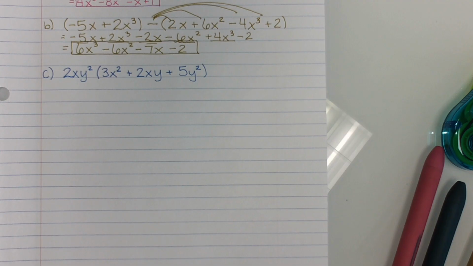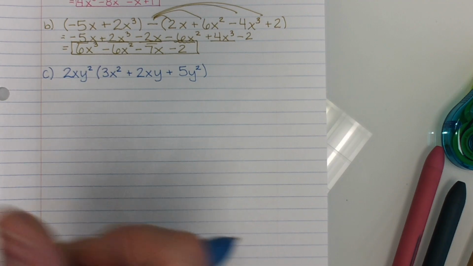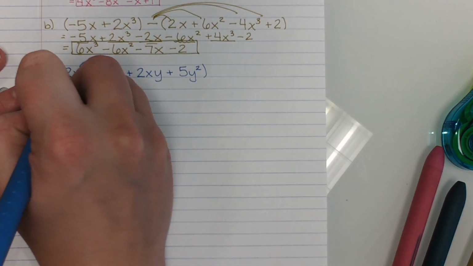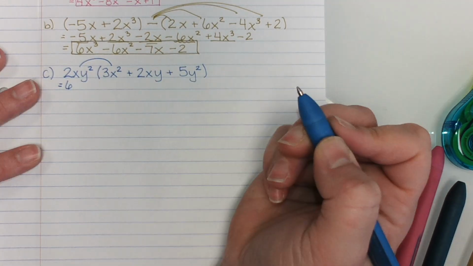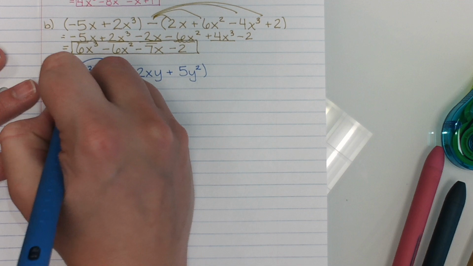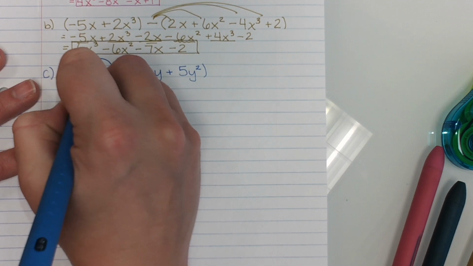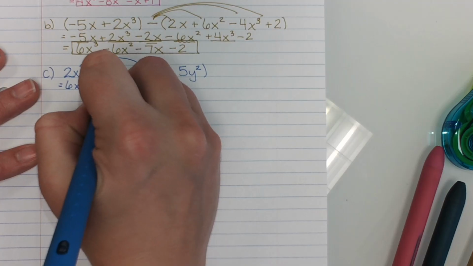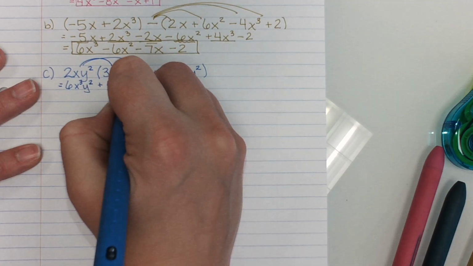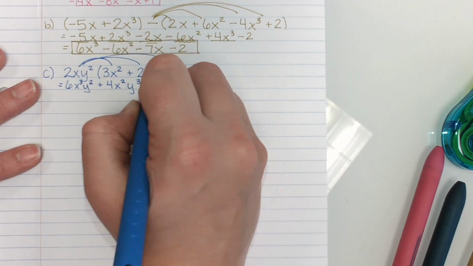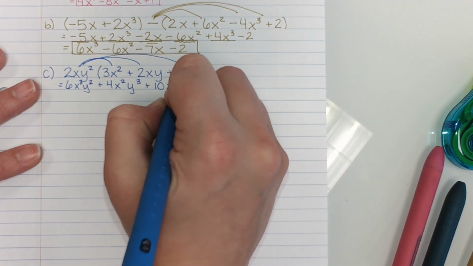Yeah, what do I have to do? Distribute the 2xy squared. Remember, when you are distributing, you are multiplying the numbers. And when you multiply variables, what do you do with the exponents? Add them if they're the same variables. So x times x squared is x to the third, but the y stays squared. 4x squared y cubed. 10x y to the fourth.